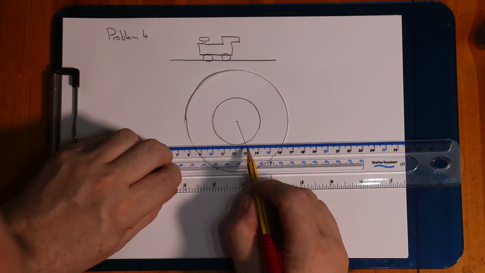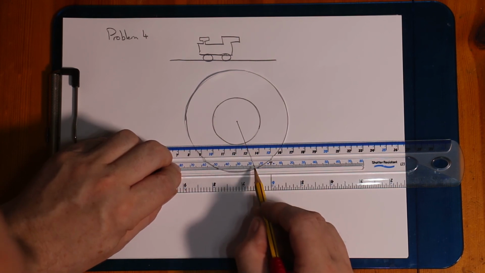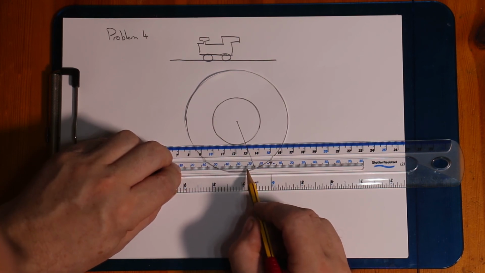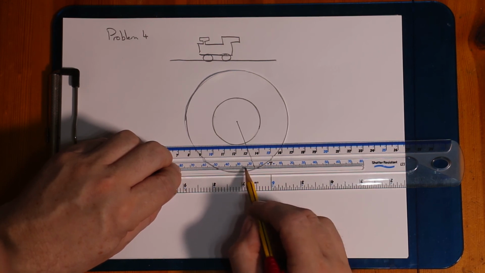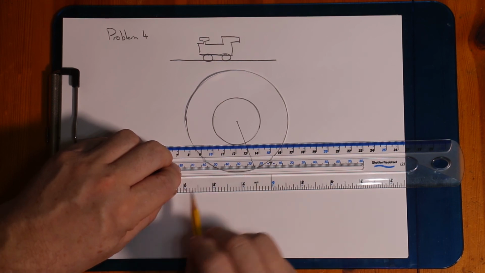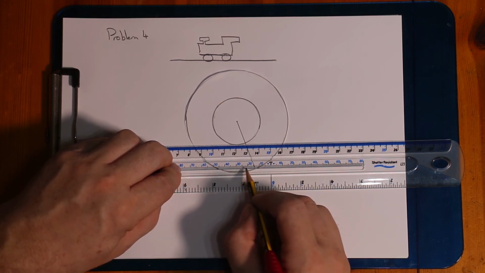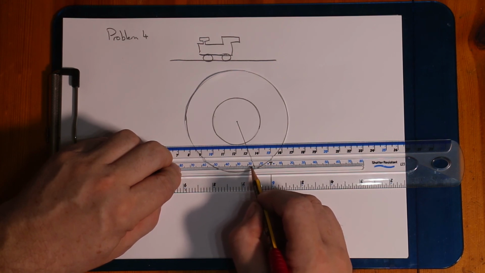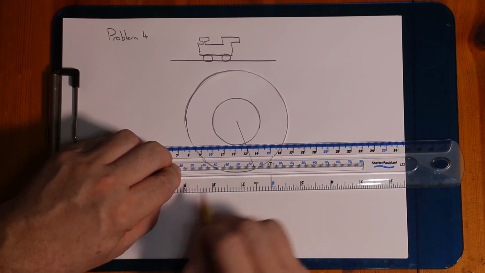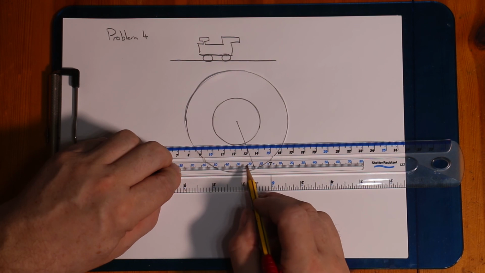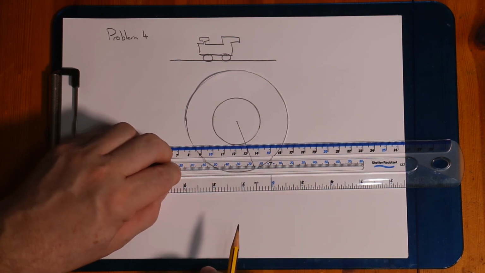This has all moved forward, but if we look at this edge of the flange, instead of pointing to 20, it's now pointing to 14, showing that it's actually moving backwards. And it doesn't matter at what speed, because this will always be moving slightly back relative to the rail, not relative to the train, as the train moves forward.